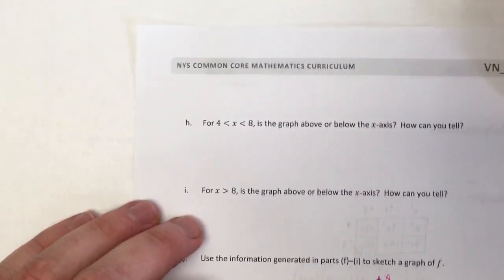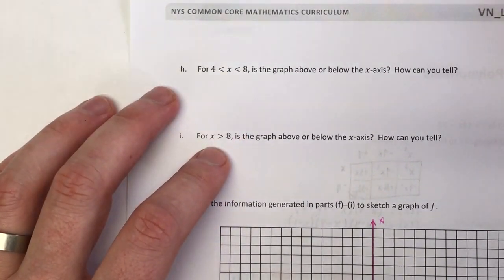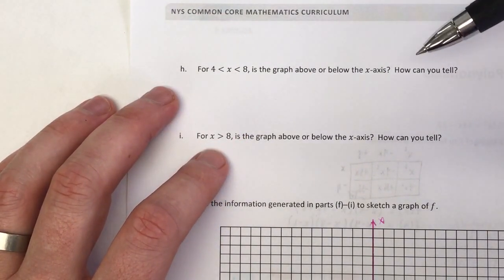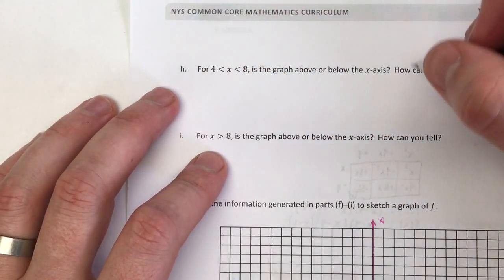And so we go back and forth. If you're looking at between 4 and 8, is the graph above or below? You could pick 5, and I'm going to let you check that out yourself.